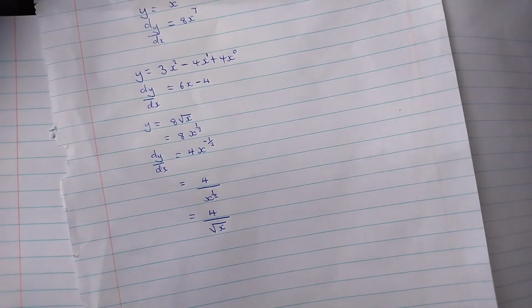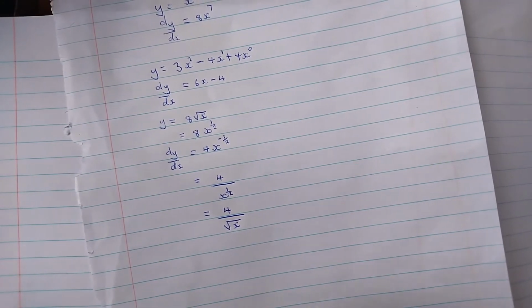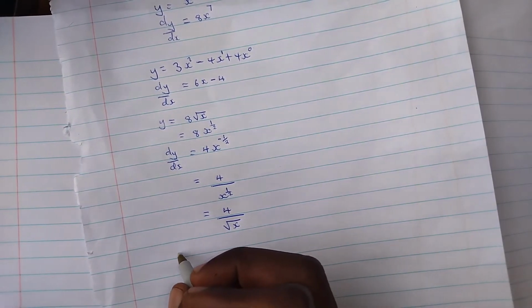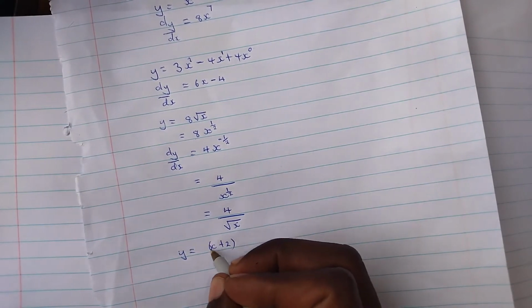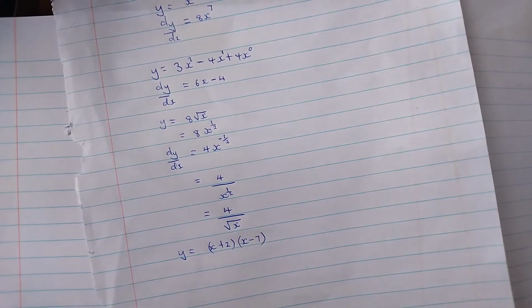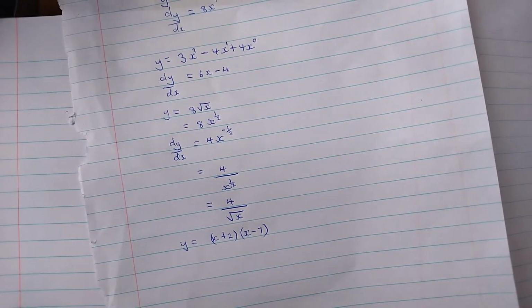So next example. Okay, so last example, we are given the equation of a curve, y is equal to x plus 2 and x minus 7, right? So if the question asks you to differentiate this curve, to find the gradient or the slopeness of this curve, you start by expanding the brackets.